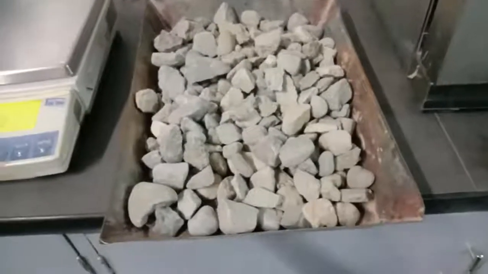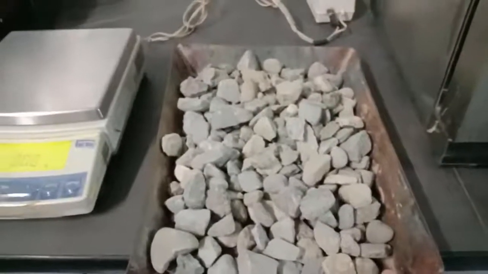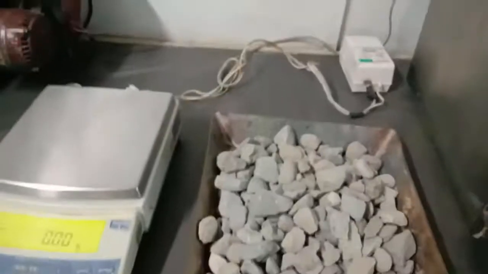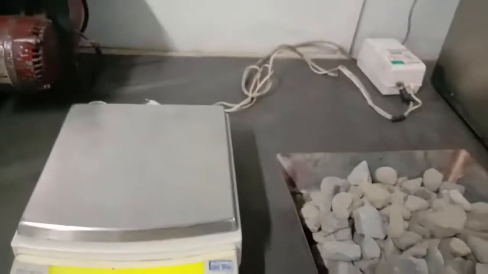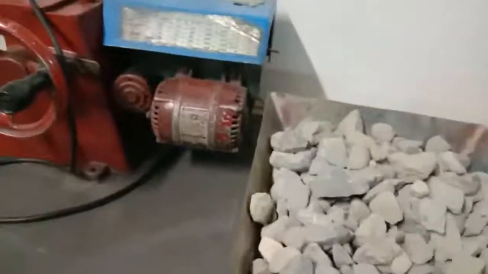Okay, so procedure number 1 is for us to prepare at least 5,000 grams, or 5 kilograms, of sample. But in our case, the balance can only carry up to 4,000 grams. So this is just to give you an idea. This is almost 4,000 grams together with the pan.